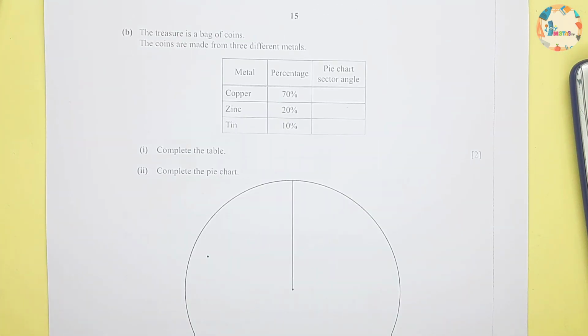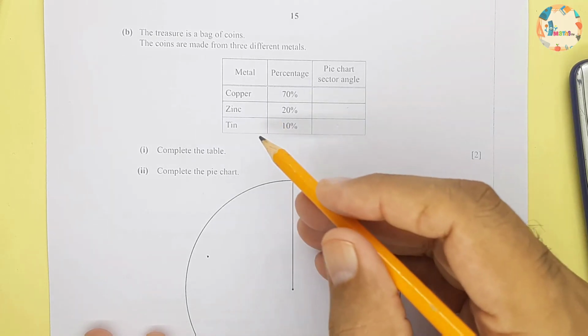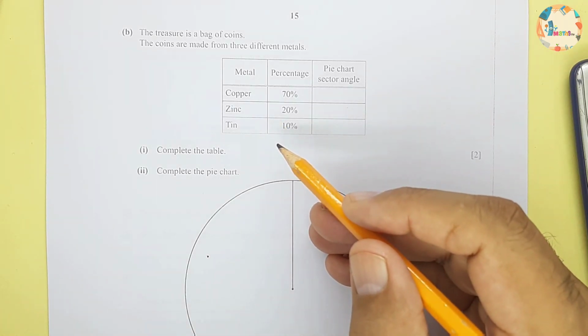This is done. B part, the treasure is a bag of coins. The coins are made from 3 different metals: copper, zinc and tin.